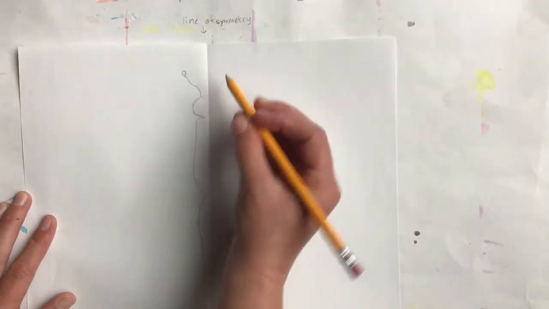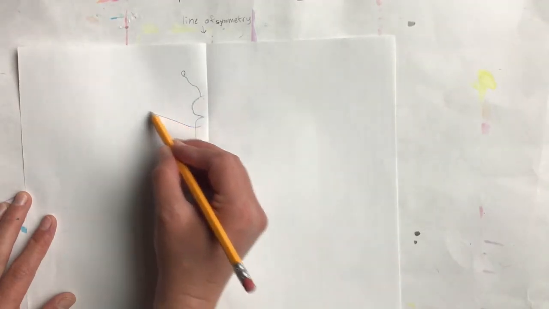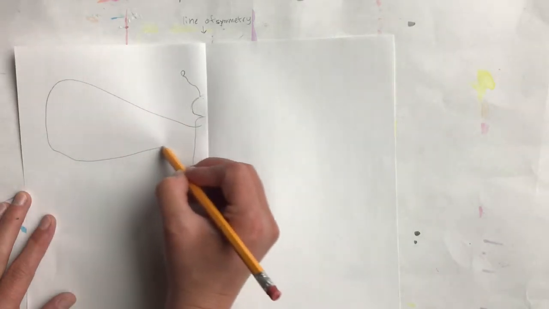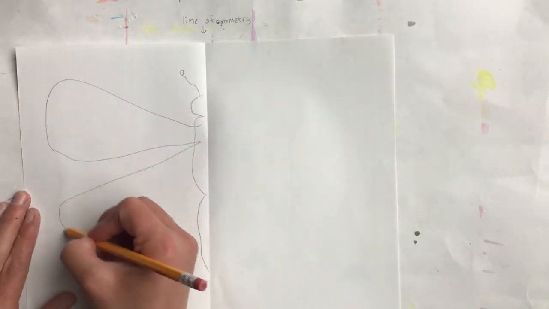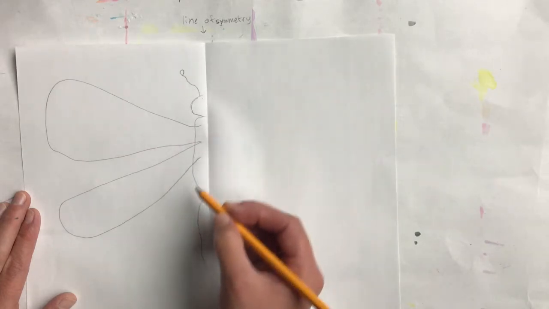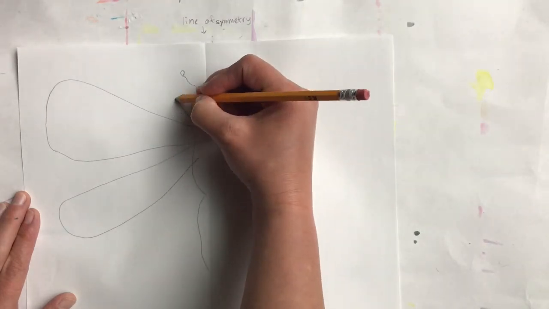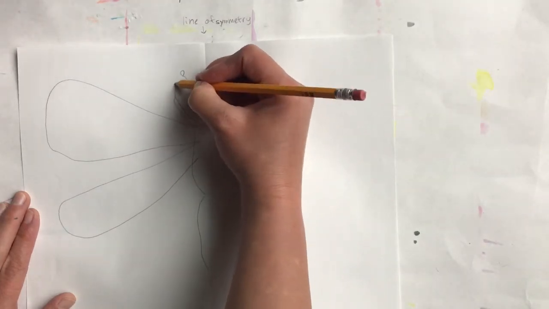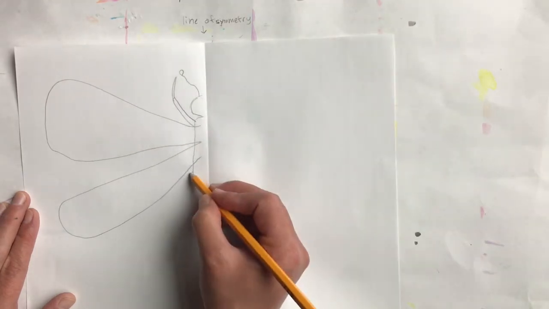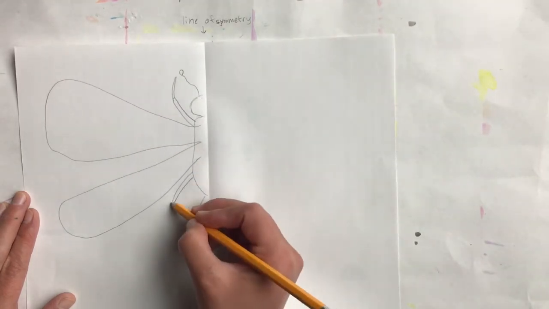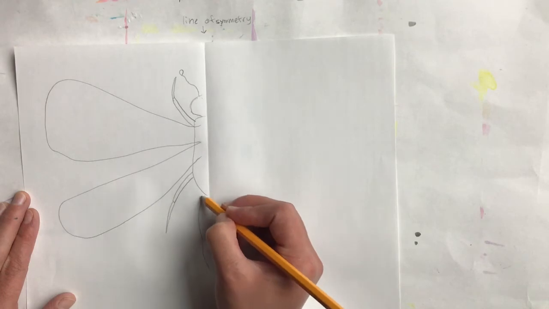I'm going to go ahead and give it an antenna, and I know dragonflies are going to need longer wings that are a little bit skinnier and stretched out. If it is an insect, it's going to have 6 legs, and because this is kind of a magnified view, it's not just a line. You can see it's kind of a stretched out oval or triangle shape.